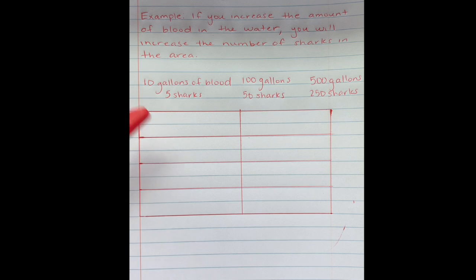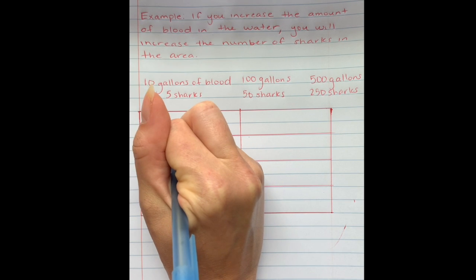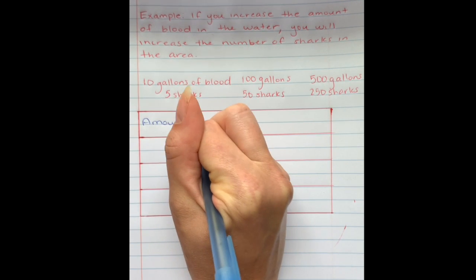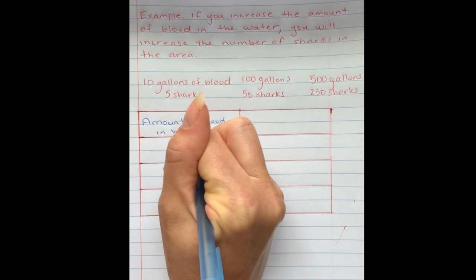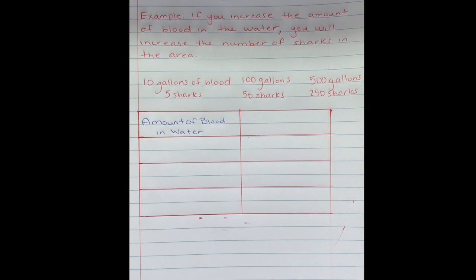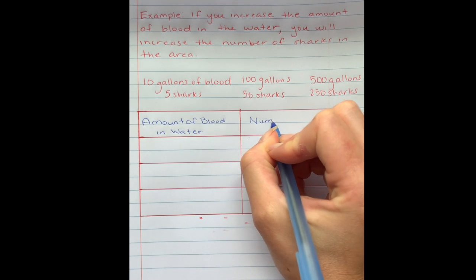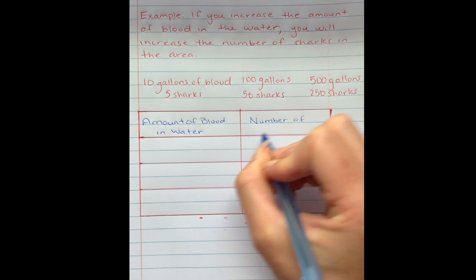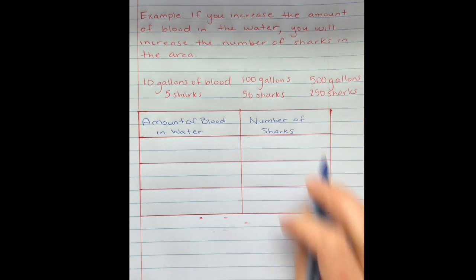So reminding again that the left-hand column represents my independent variable. I know that my independent variable in this example is amount of blood in the water. So there, I am simply going to label amount of blood in water. My dependent variable in this example is the number of sharks. So I am simply going to create a column header there of that variable, number of sharks.